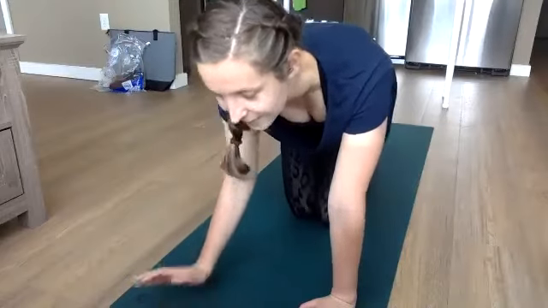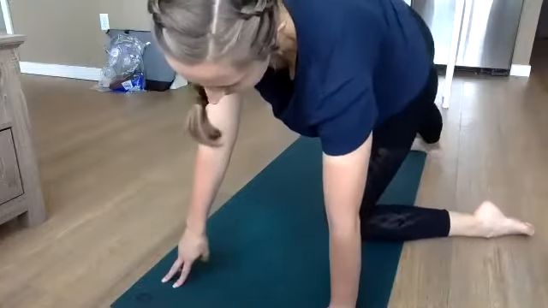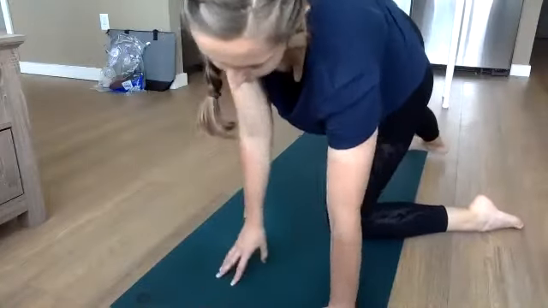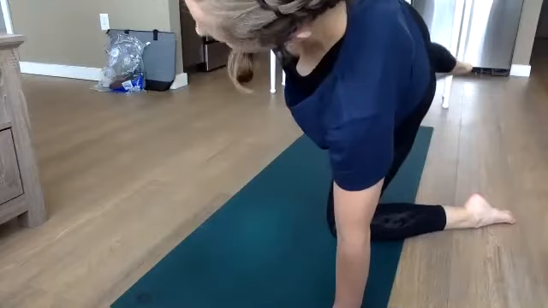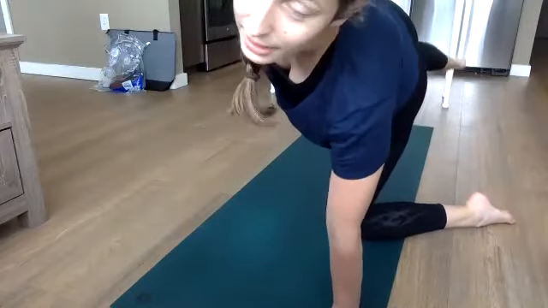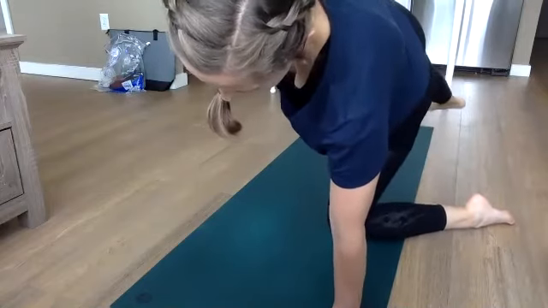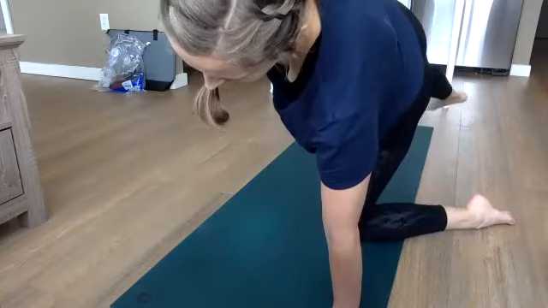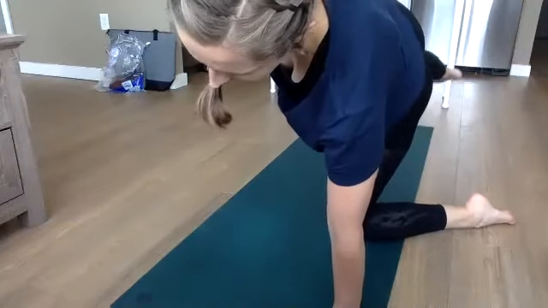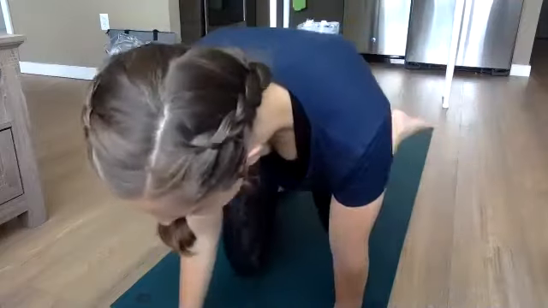All right, final 15 seconds in that side plank. And 3, 2, 1, pulsing here, or whatever you're doing, thread the needle, lift, leg lift. 3, 2, 1, relax. All right, feel free to grab some water, whatever you need.